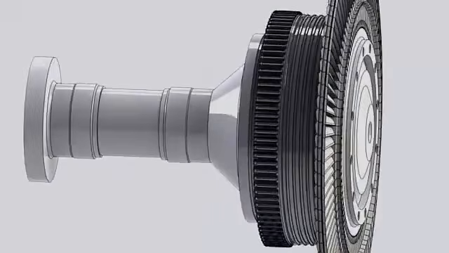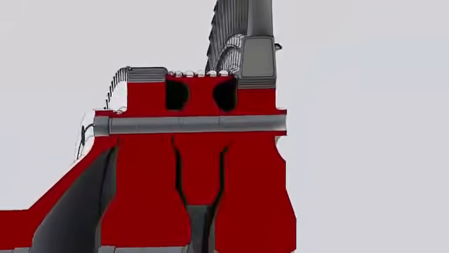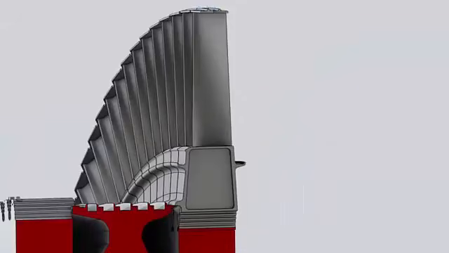Buckets are internally cooled by the rotor internal cooling air, which passes through slots on the aft face of the first wheel spacer. This air is fed into a plenum cast on the bucket shank. From this plenum, air flows into span-wise holes machined in the bucket and exits at the bucket tip.